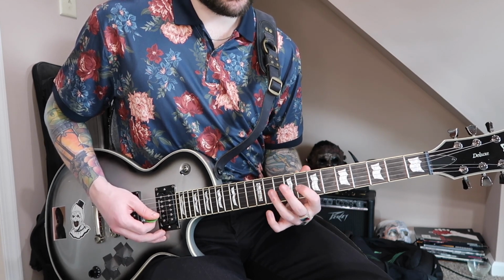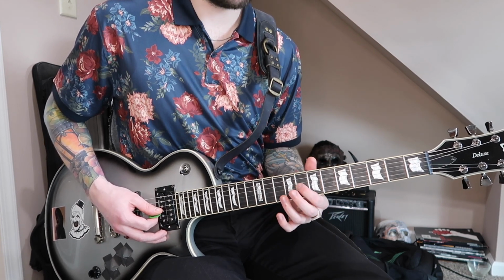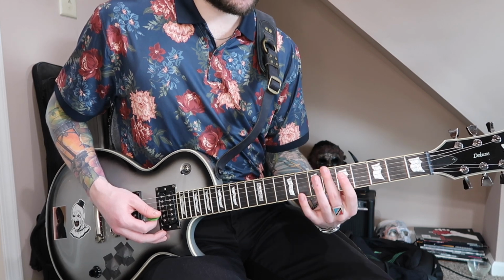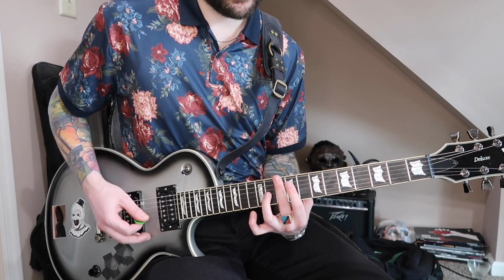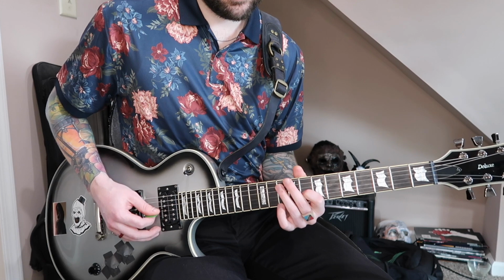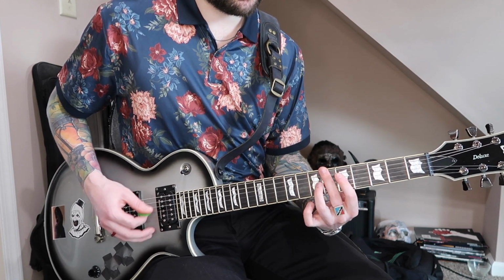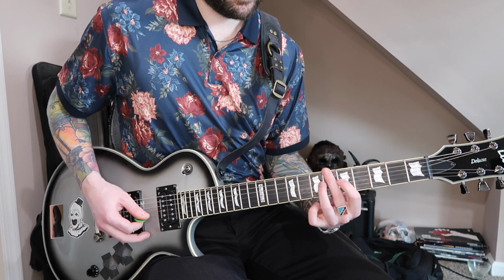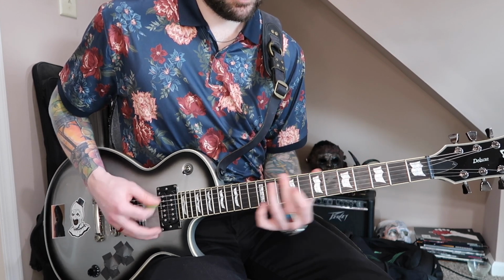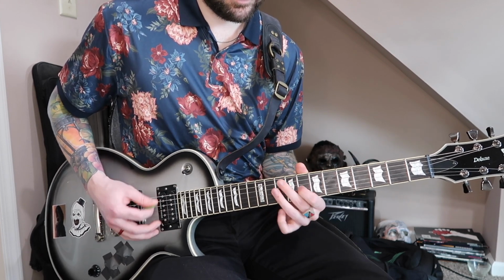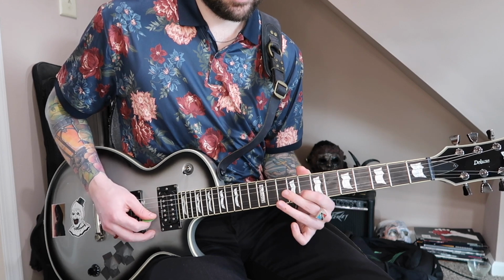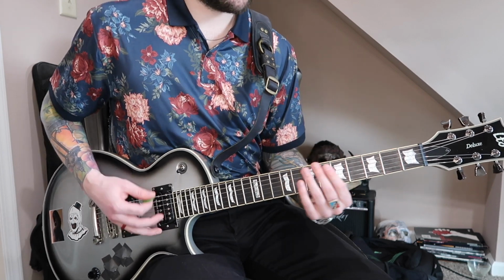Then you're gonna go a minor 3rd down, so that's gonna be the 8th fret of the 3rd string. So the shape is the same. We're just moving frets. Then you're gonna go back. Okay, a little faster.